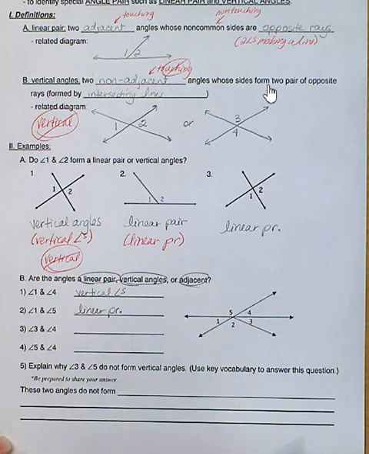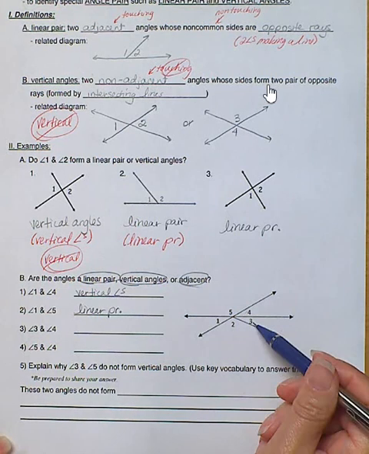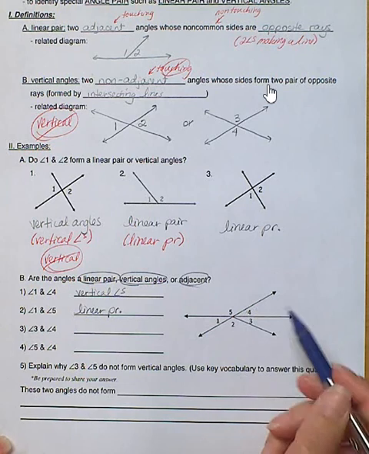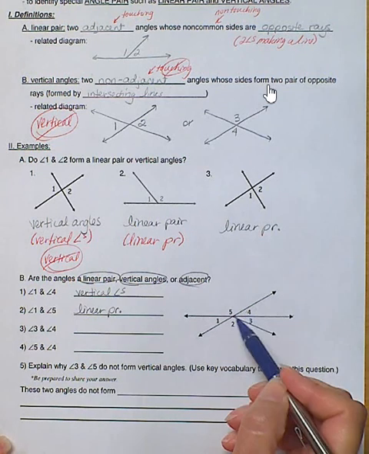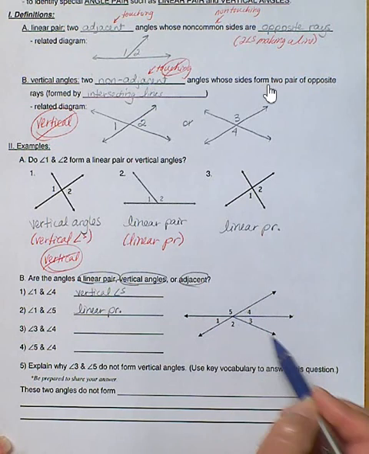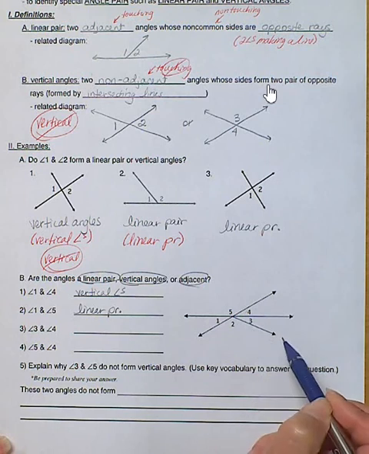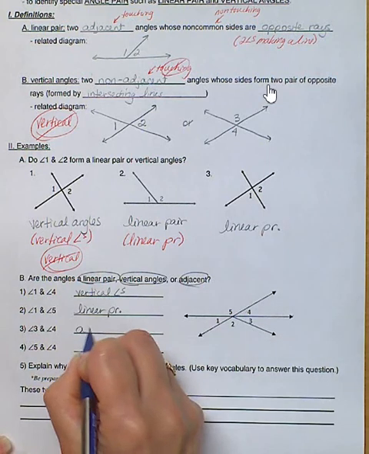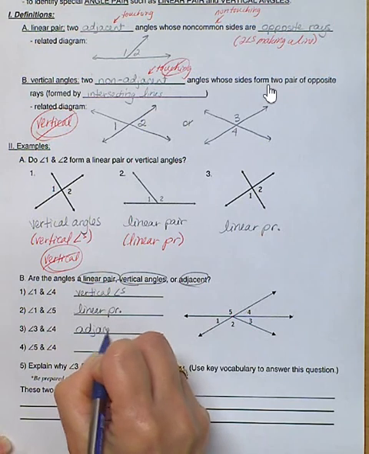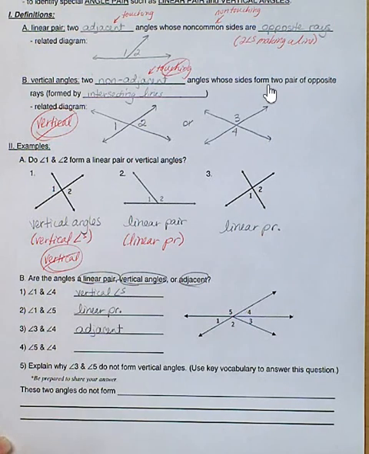Number 3, angles 3 and 4. Start out. Are they adjacent? Do they share a side? Yes, they do. Do they make a straight line? No, they make an angle. So they're only adjacent. That's the best we can get out of them. Because again, if they're adjacent, they cannot be vertical angles. So go ahead and give number 4 a try on your own.